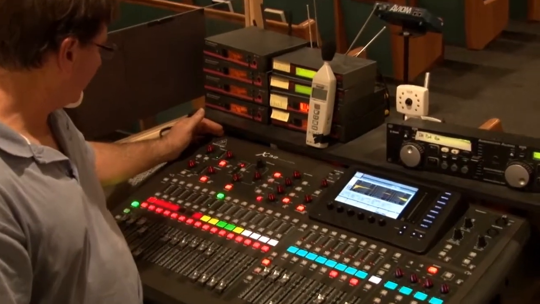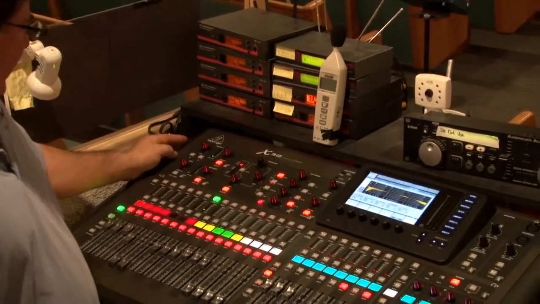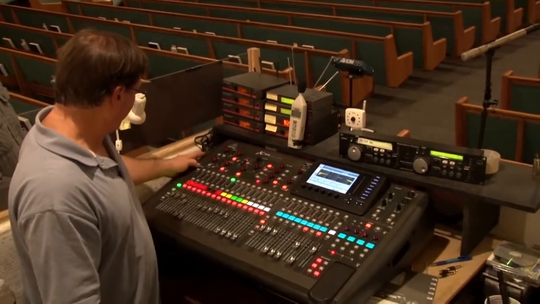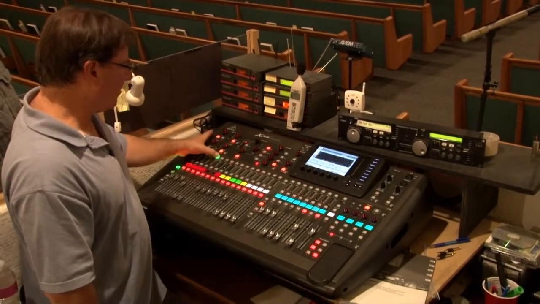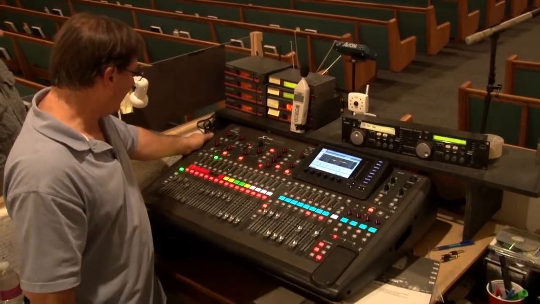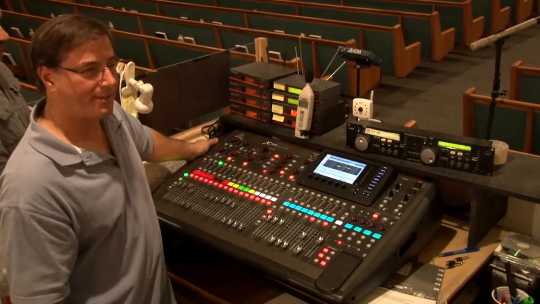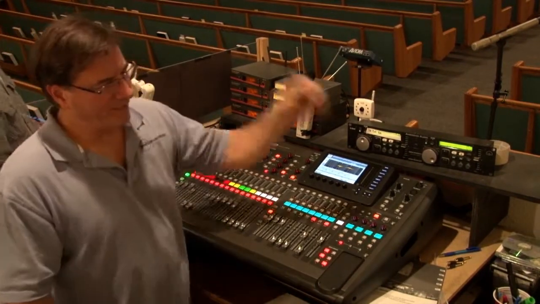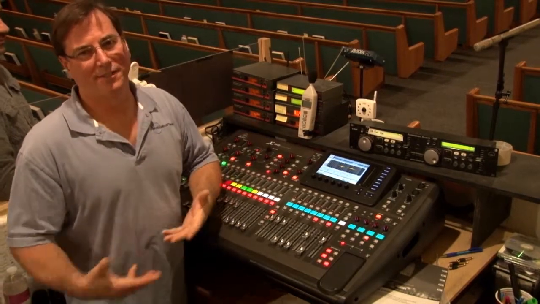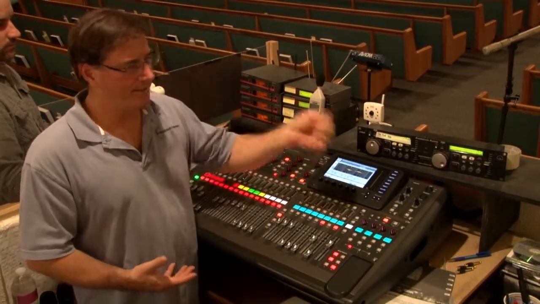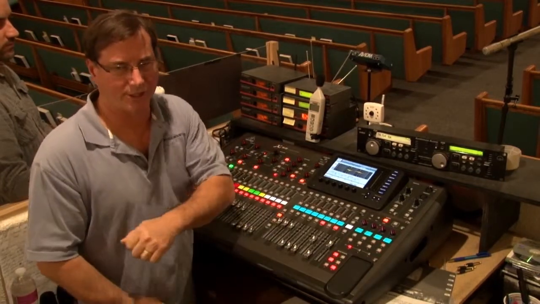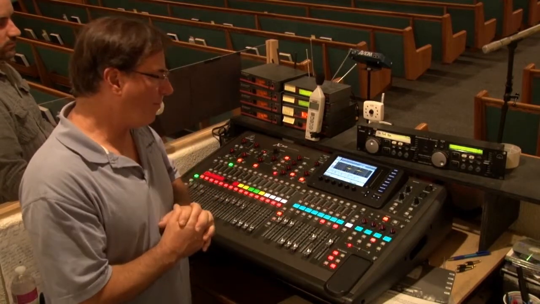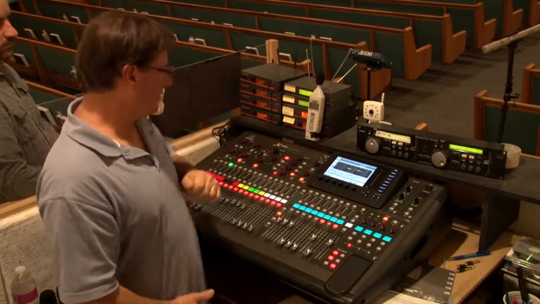This console has a gate. Can you explain how to use a gate and what its purpose is? Yeah. Currently, we aren't using the gates on anything, but it would be something that I would use most likely on the tom mics or the snare mics on the drums. What that would do is, when he's hitting the other drums, for instance, sometimes the snares like to rattle. When he hits the tom, you'll hear it every time. So if I use a gate on the snare, then I can help minimize how much of that I'm getting when he's doing the other things.